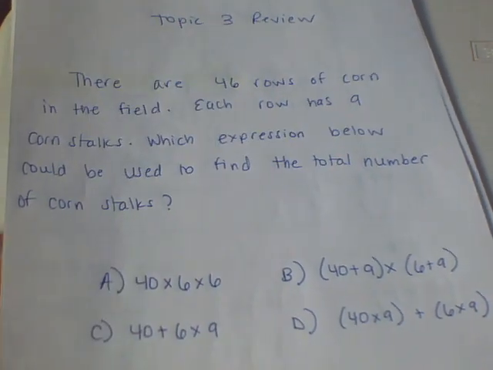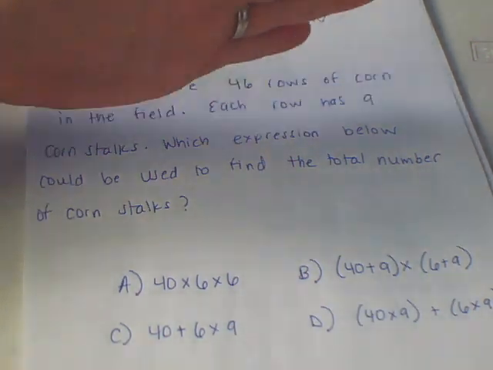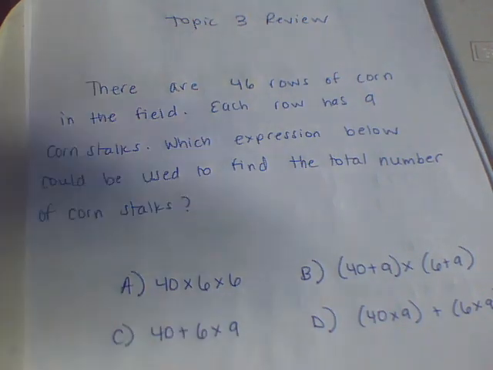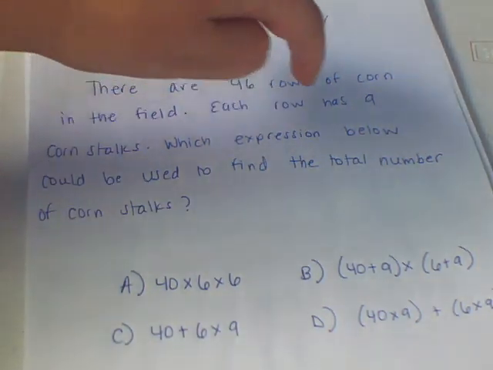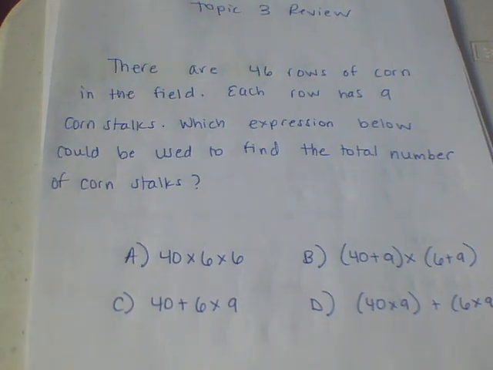There are 46 rows of corn in the field. Each row has 9 corn stalks. Which expression below could be used to find the total number of corn stalks? So I have 46 rows. 1, 2, 3, 4, 5, 6, 7, 8, right? 46 of them. Each one of those rows has 9 corn stalks. So which expression below could work to figure out the total number of corn stalks?